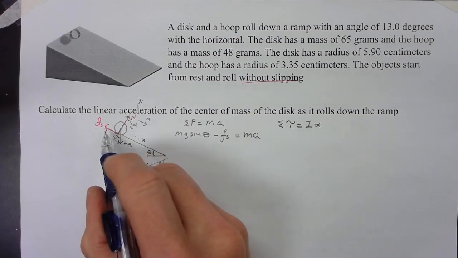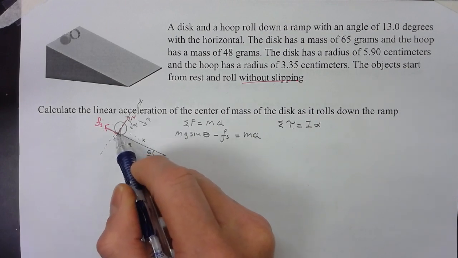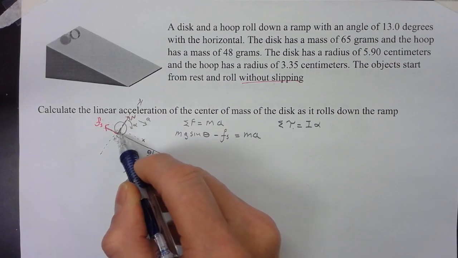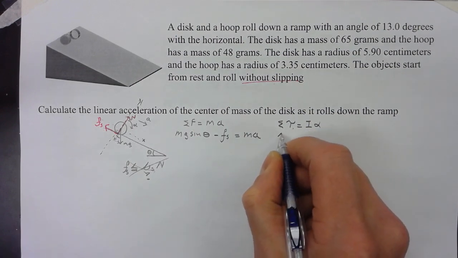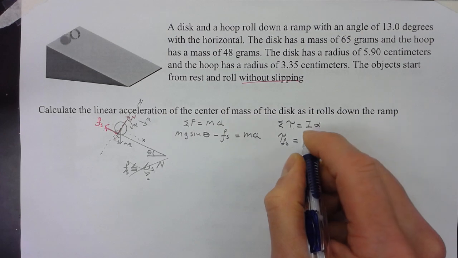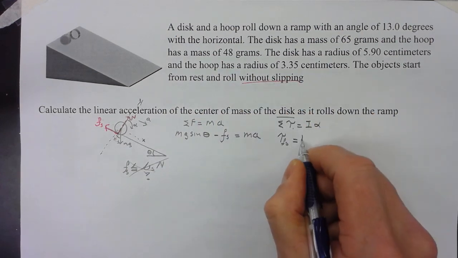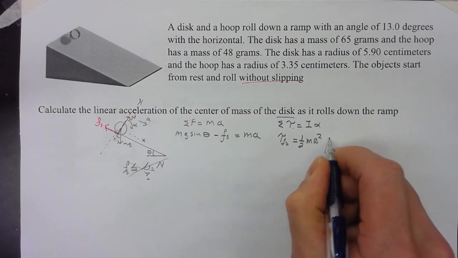The only thing applying a torque is the friction, which is perpendicular to the radius. It's tangent to that disk, so that angle right there is 90 degrees, and it's one radius away. So that torque is only the torque due to the static friction. And the inertia of a disk, we're doing the disk, is 1/2 mr squared alpha.